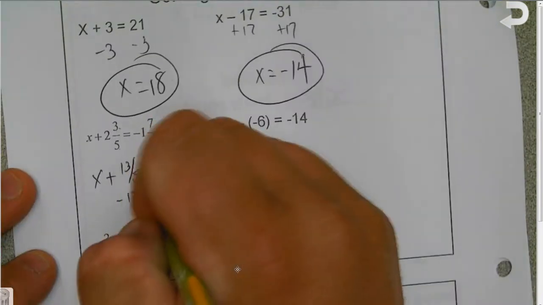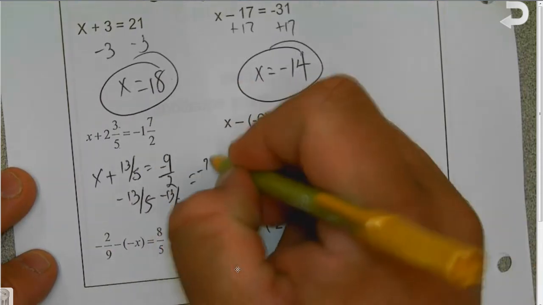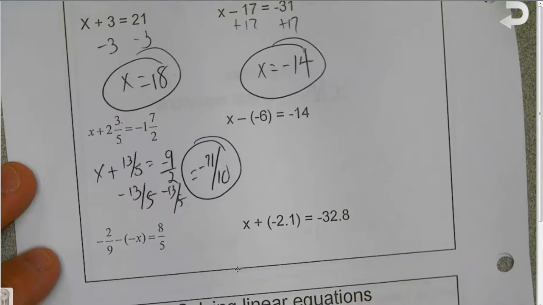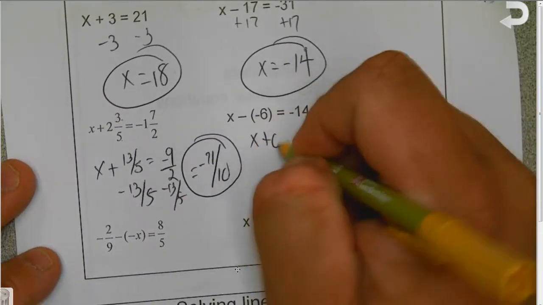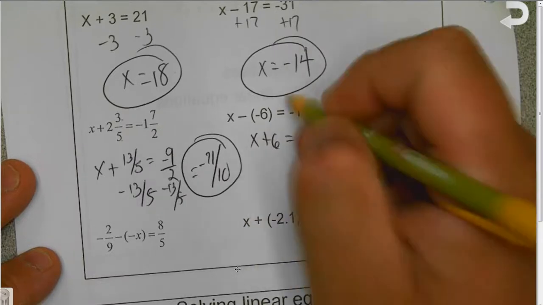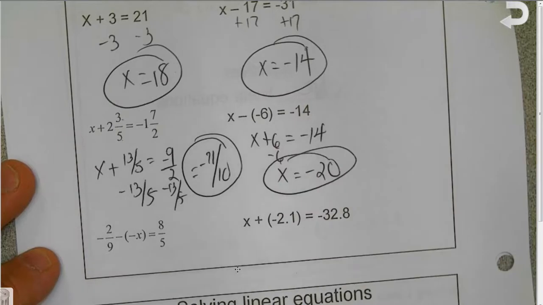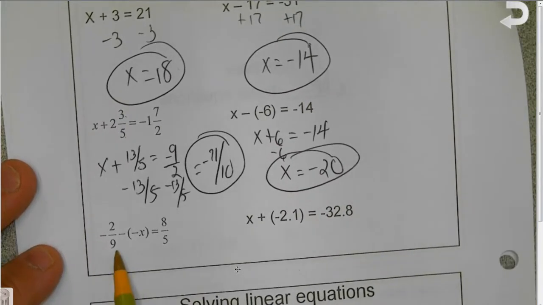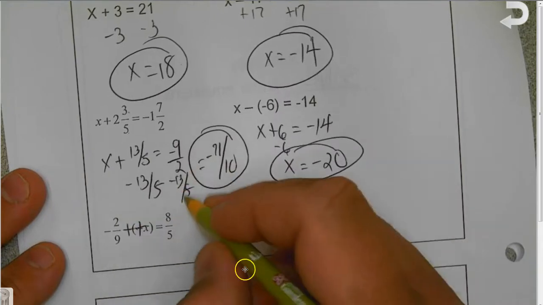And I got that from subtracting 13/5. Remember, watch double negatives. This is really x plus 6. So when I subtract 6, I get negative 20. Again, watch double negatives. So I'm going to add 2/9.